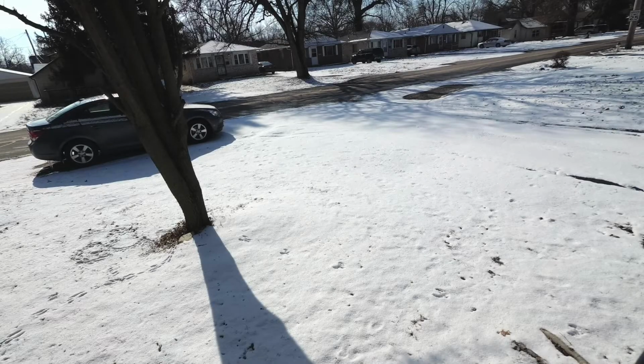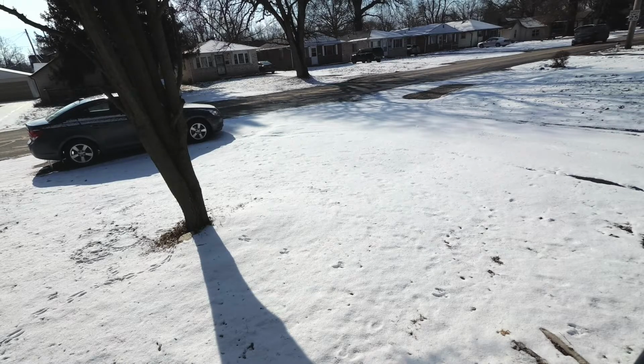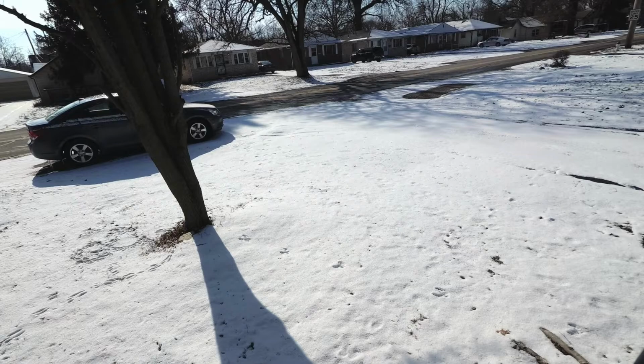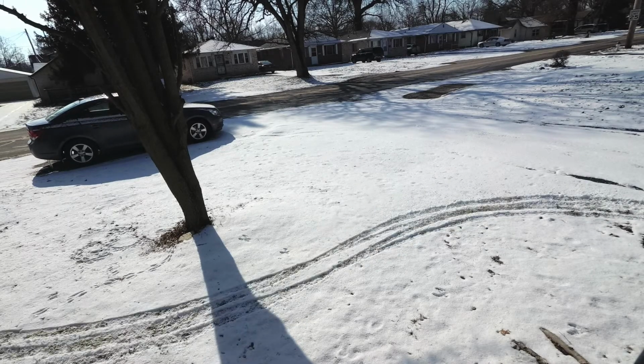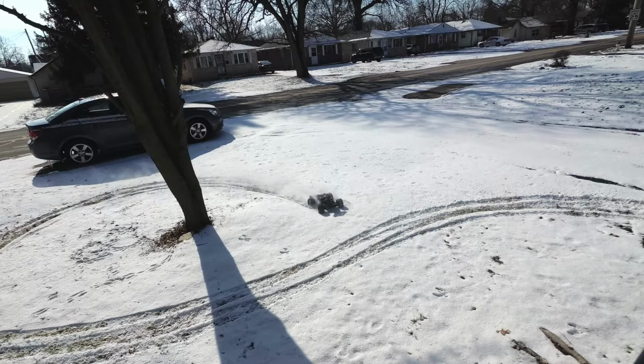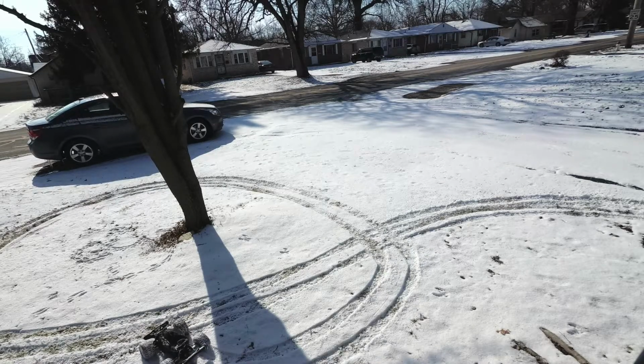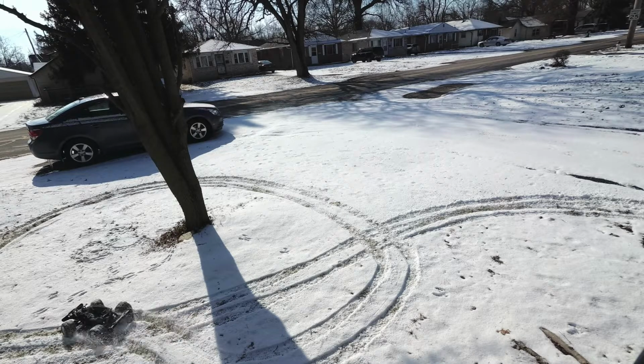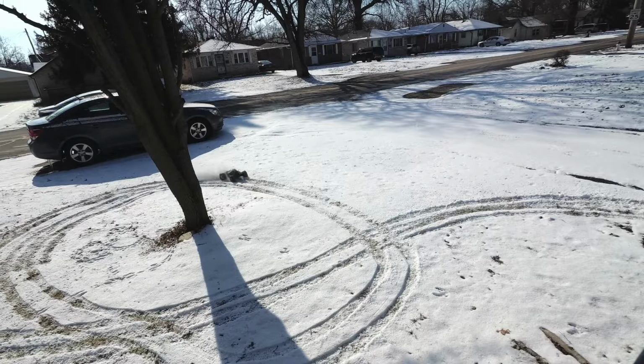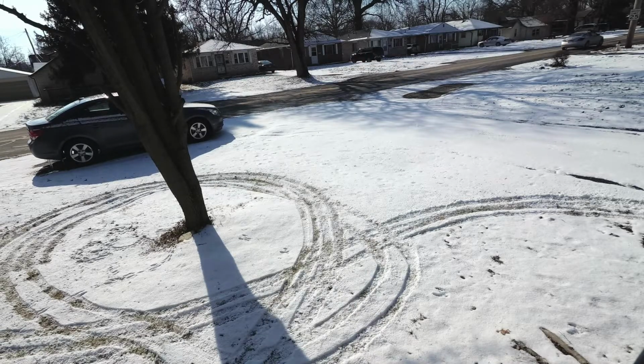I'm powering up the Vaterra Halix. We don't have a body on it because I got a motor shroud and the body's kind of broken anyway. Little footprints of squirrels in the snow and everything. How about that? Got a Vaterra Halix with the 3S in it with the 32 pitch tooth upgrade, and some Pro-Line Trenchers.